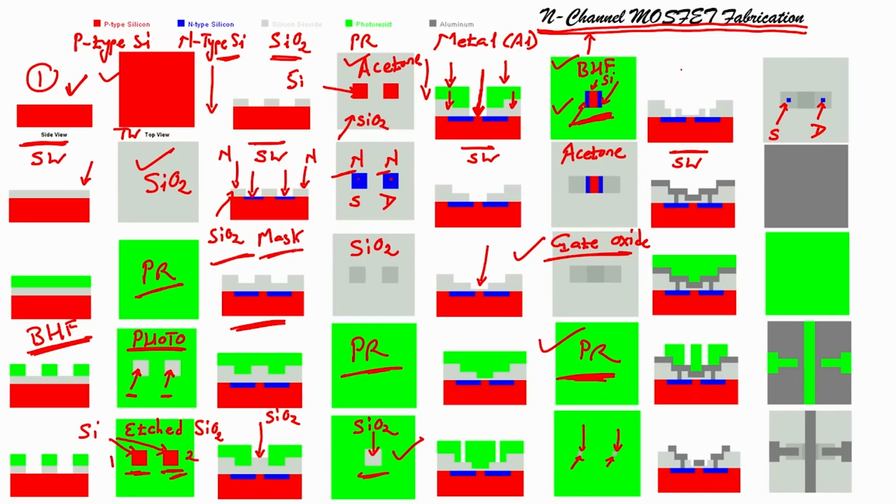Now, this region of source and drain is open, it is accessible. So, what do we have to do? We have to grow a metal, because we have to take out the external contact, right. So, for taking out the external contact, we have to deposit aluminum or a metal. We have to deposit a metal.